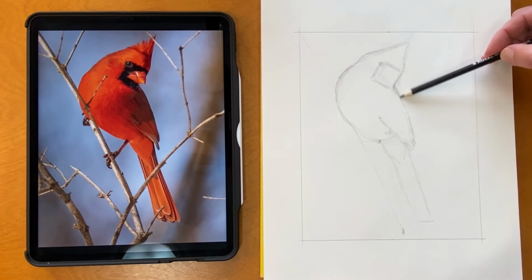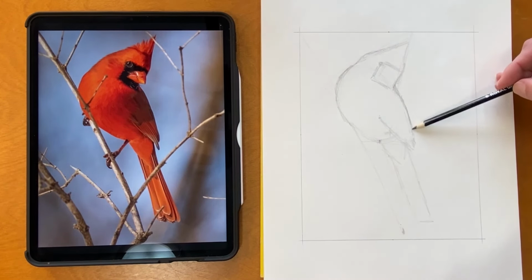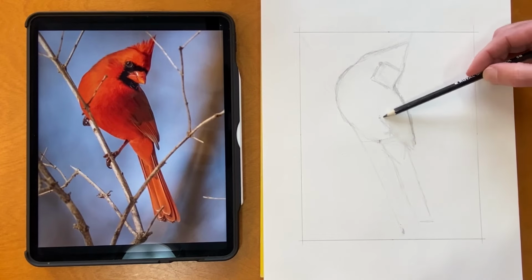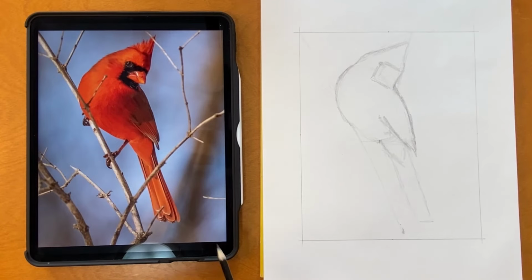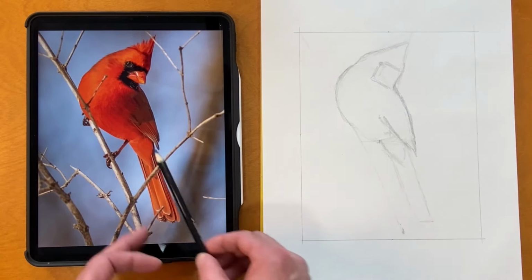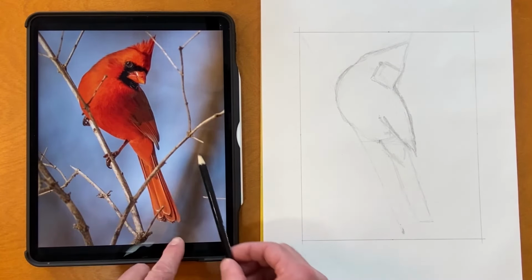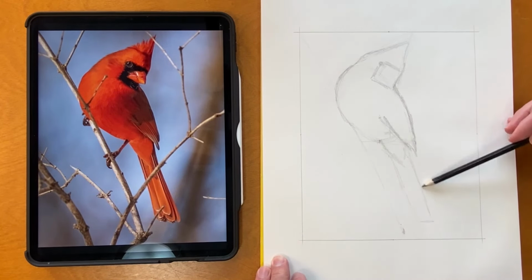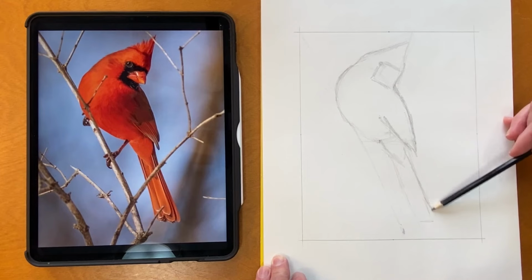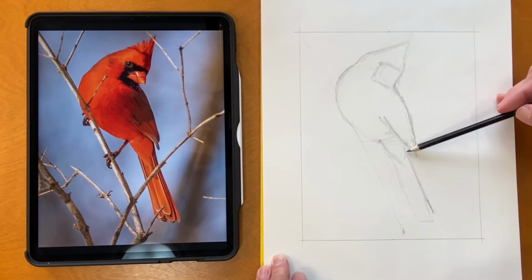Just a little thicker. And I also feel like that spot needs to come out a little bit more as well.